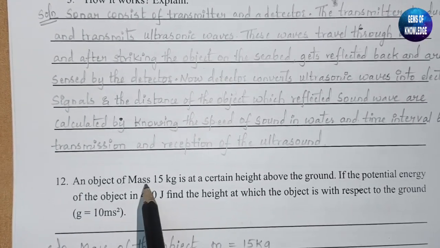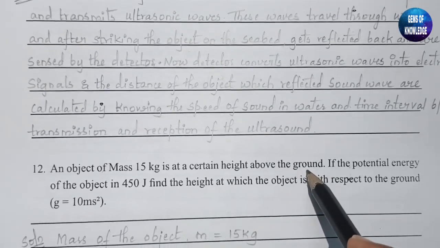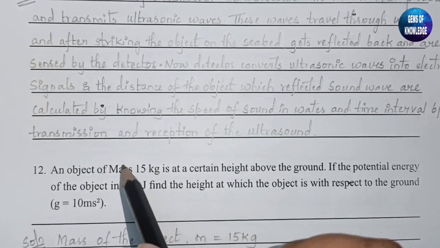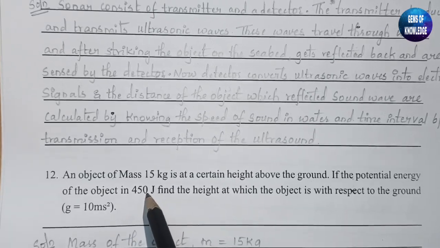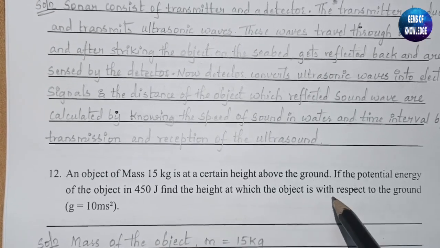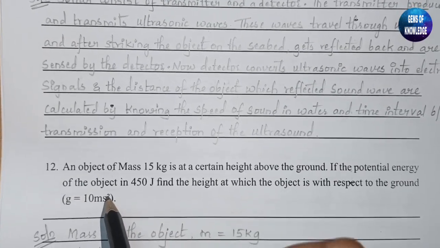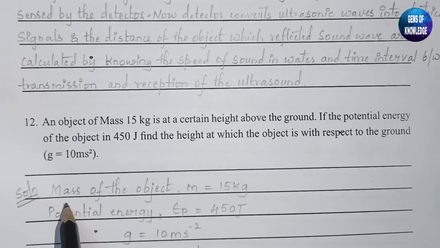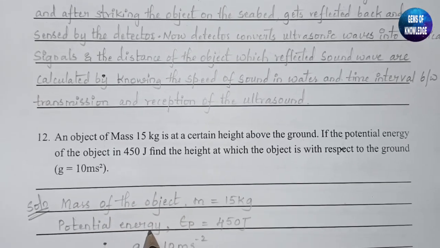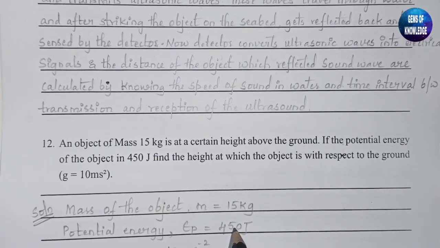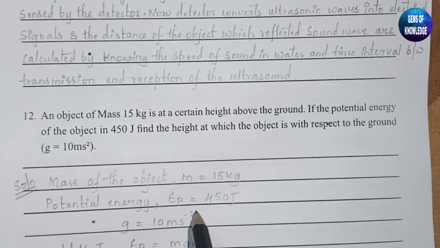Next question: an object of mass 15 kg is at a certain height above the ground. If the potential energy of the object is 450 joules, find the height at which the object is with respect to the ground. g is equal to 10 meter per second square. In the question they have mentioned the mass of the object, m is equal to 15 kg, and the potential energy is 450 joules, with g equal to 10 meter per second square.